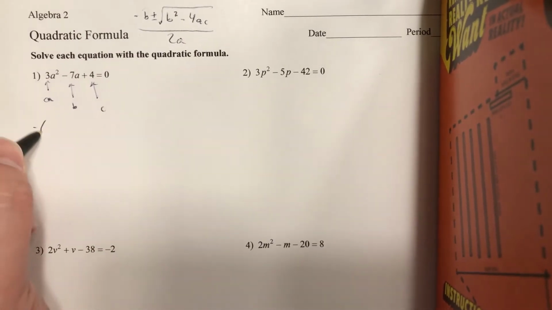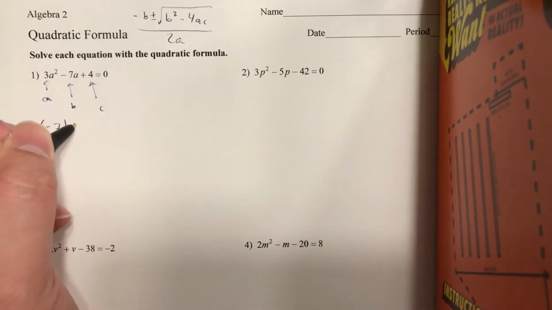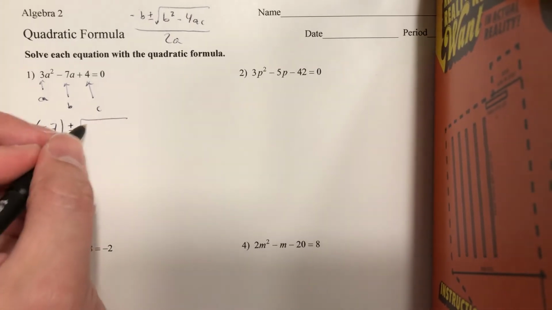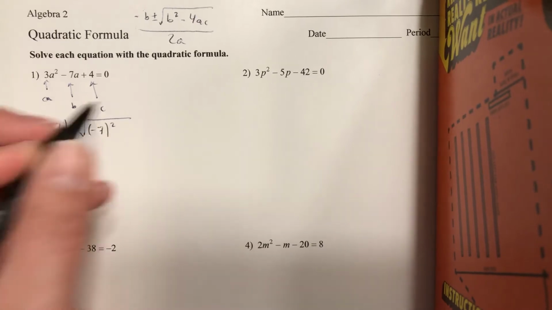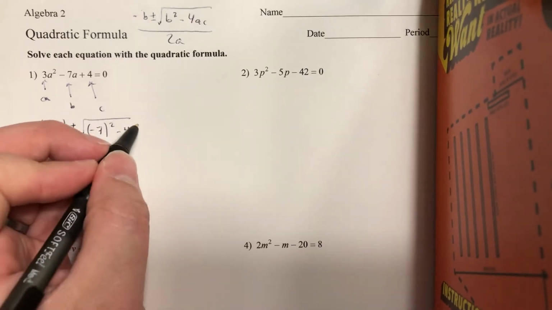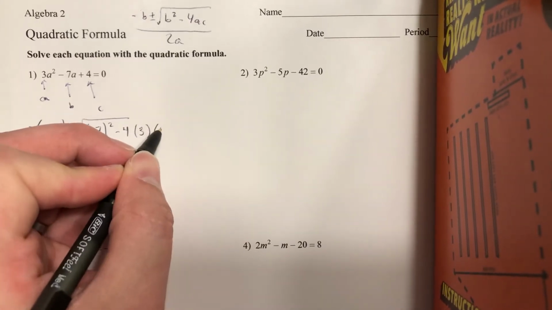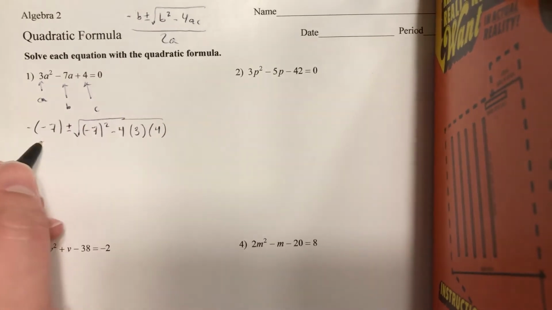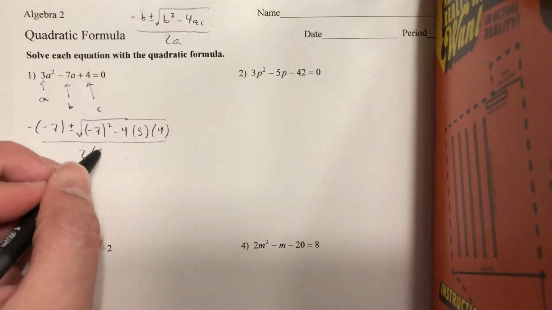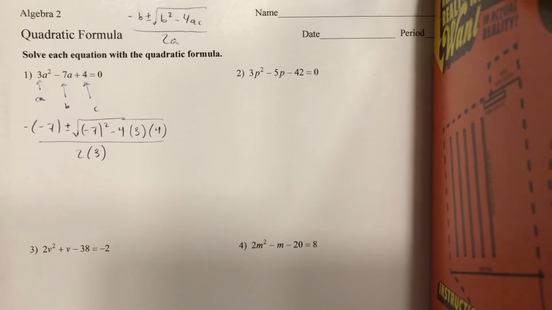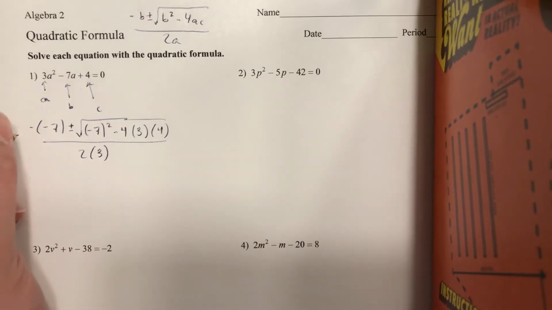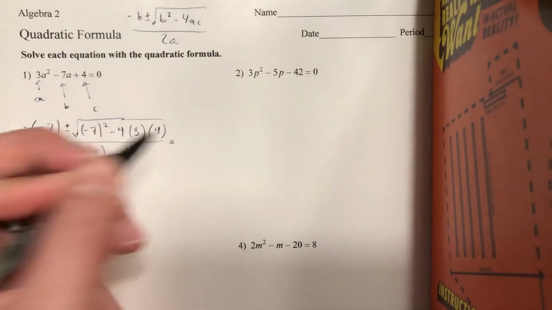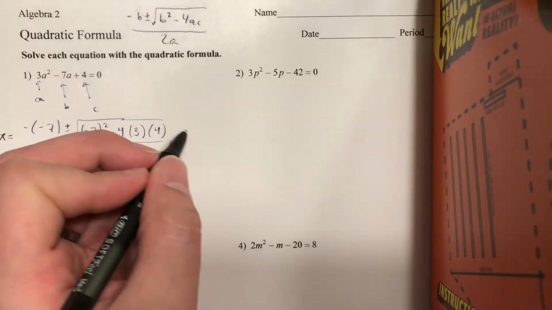All right, so we have negative 7 plus or minus the square root of negative 7 squared minus 4 times a, which is 3, times c, which is 4, and all of this divided by 2 times a. a in this case is 3. All right, so let's simplify this. Now remember, all this is x equals. Simplify: negative times a negative is a positive 7.